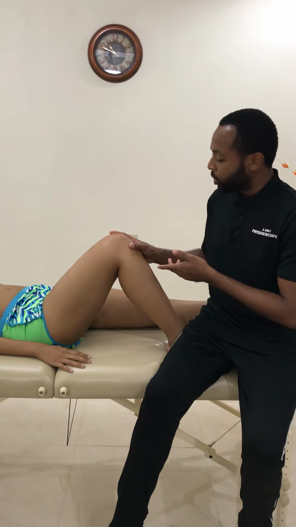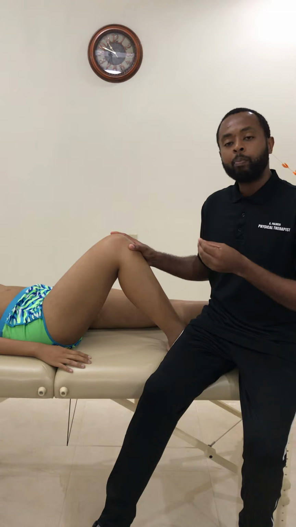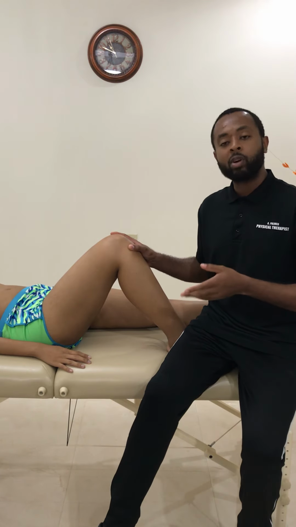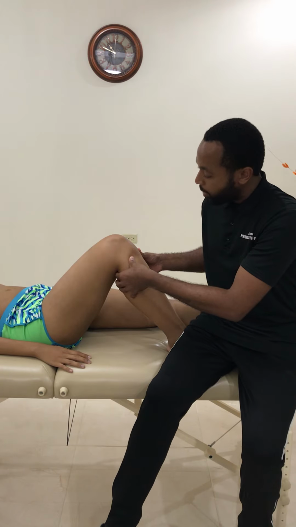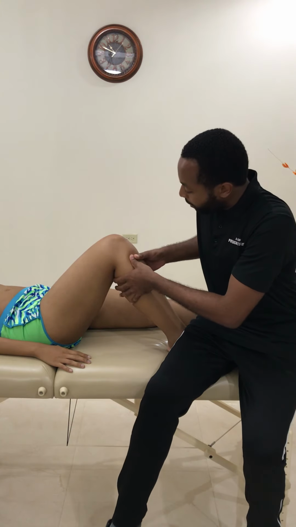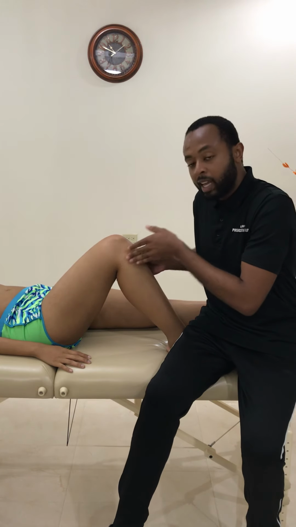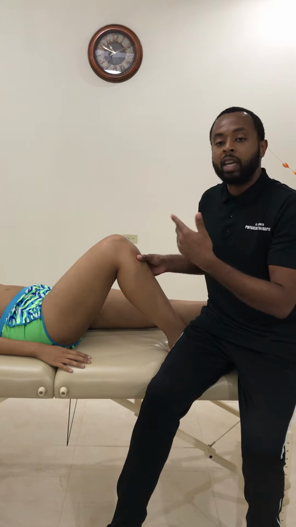And in the same position, we could also check the posterior cruciate ligament. So if the tibia is falling back on the femur, then we'll have a positive posterior sag sign, which indicates PCL injury, or we could push back on the tibia to see if it translates posteriorly, which could indicate a positive posterior drawer test.